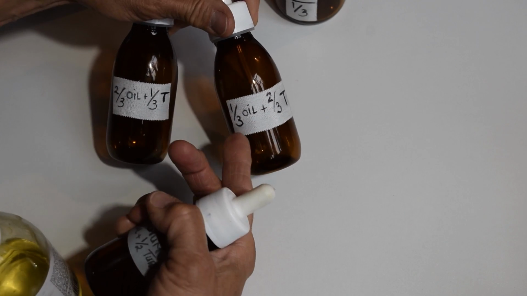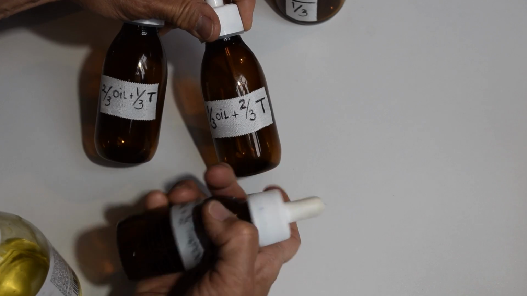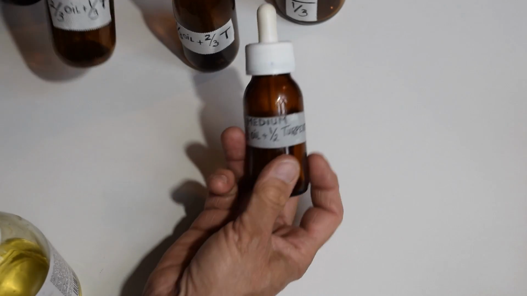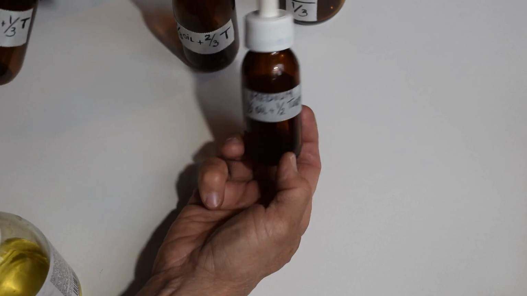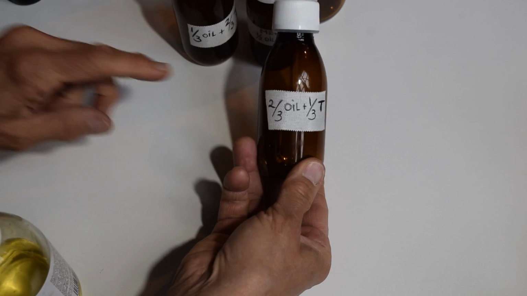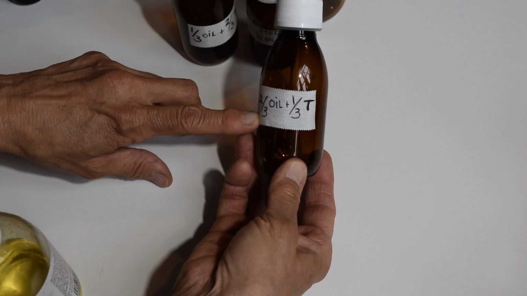Here's an easy way of getting your proportions laid out. Then you go to your marked bottles, start with a third oil, two thirds solvent, and then half oil, half solvent, and then two thirds oil and a third solvent.